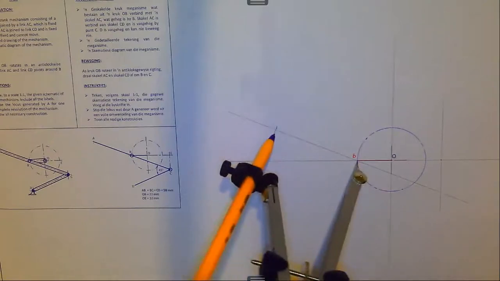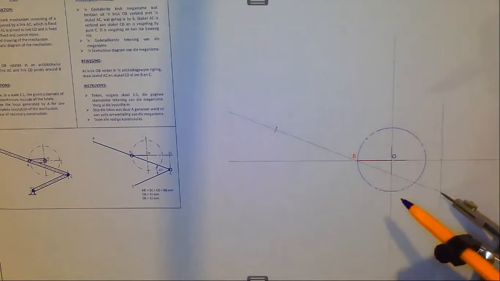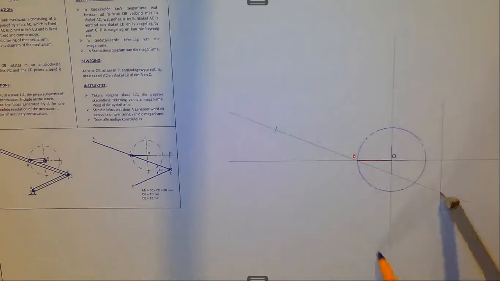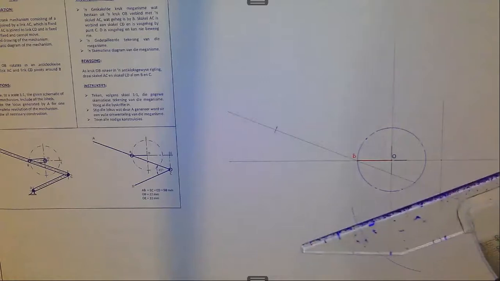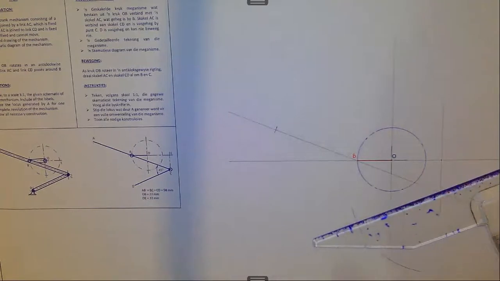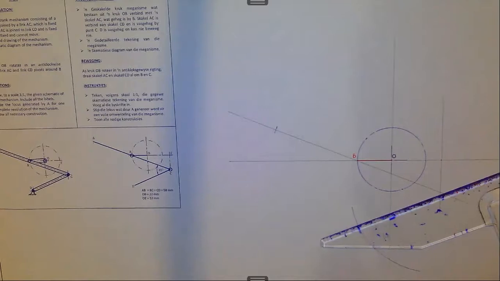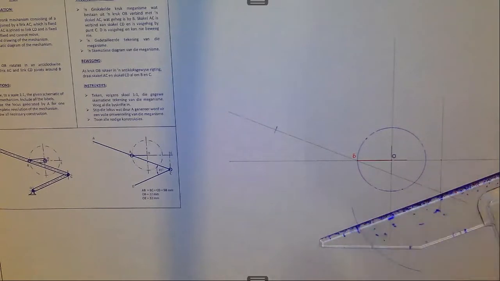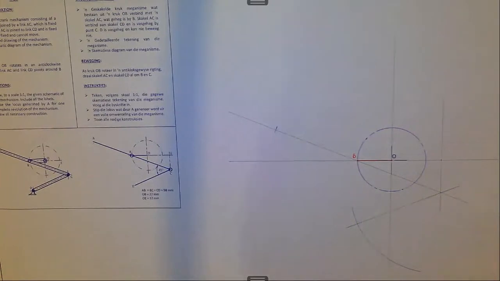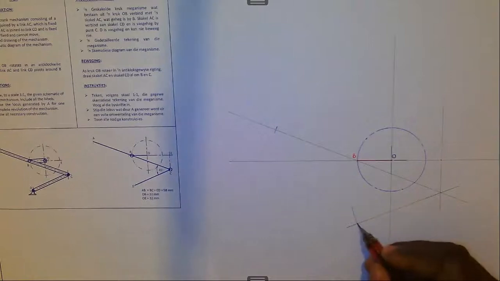We mark point A. At some point on this side, we are going to describe an arc like that. Then we need to define an angle of 45 degrees from this line. Already we have got 22.5. So if we draw another line from here, like that, there you go, we'll end up getting point D.